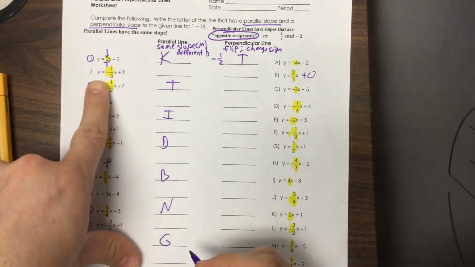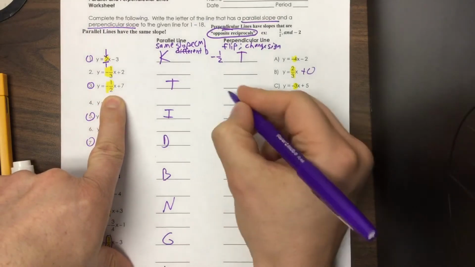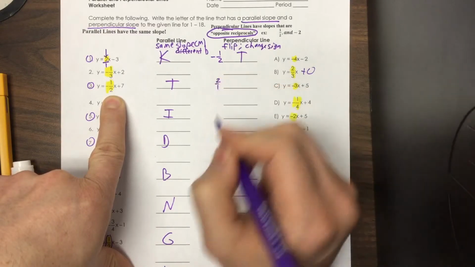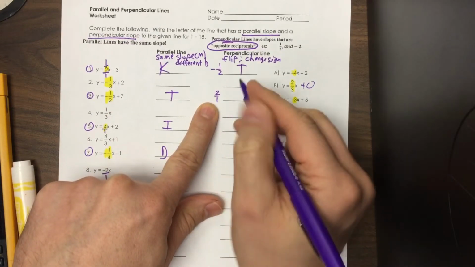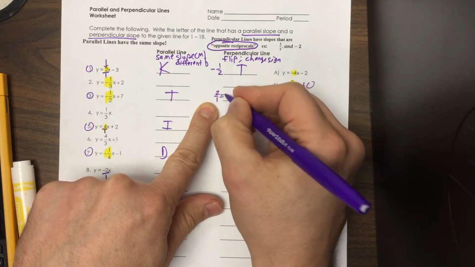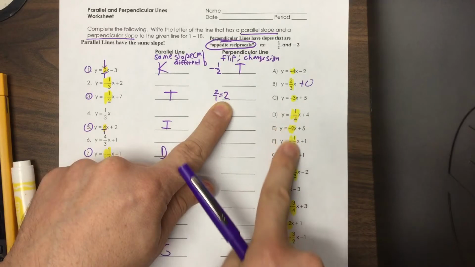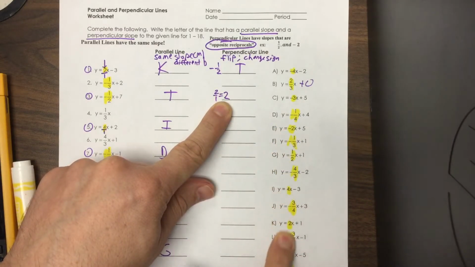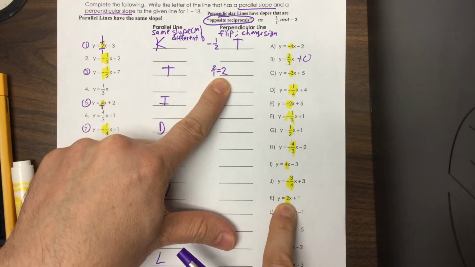Here, number 3, that 1/2 becomes 2 over 1, and that negative becomes positive. So it's positive 2 over 1. Now we can actually reduce that. 2 divided by 1 is 2. So I'm really looking for a slope of 2. I go down here, that's -2, it doesn't count. Right here, choice K, I have a slope of 2.